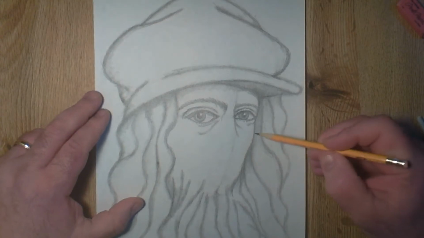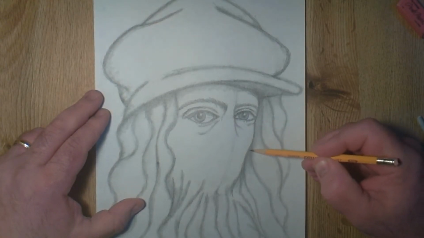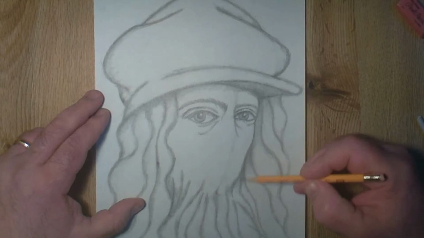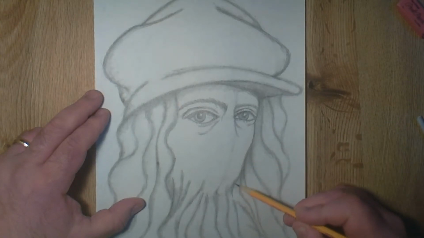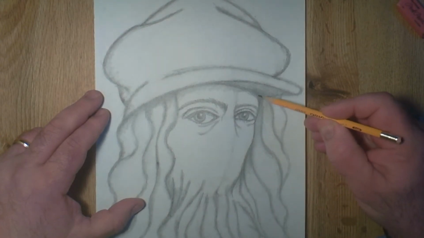Okay, we left off yesterday drawing in the eyes, and today we're going to continue on with some more details associated with the face.